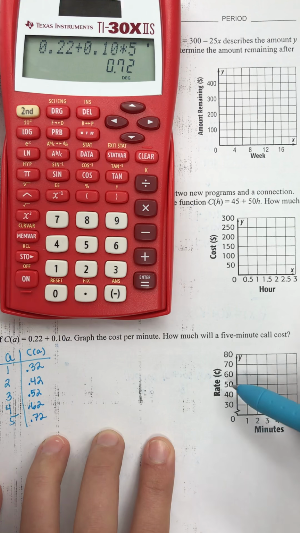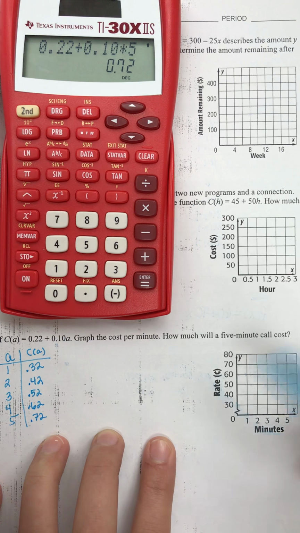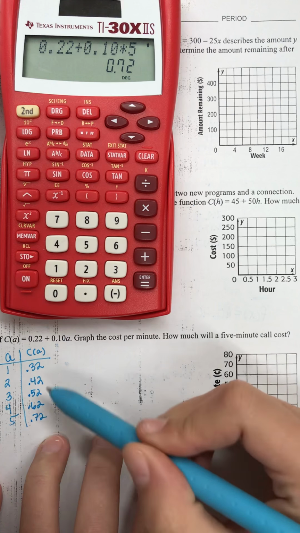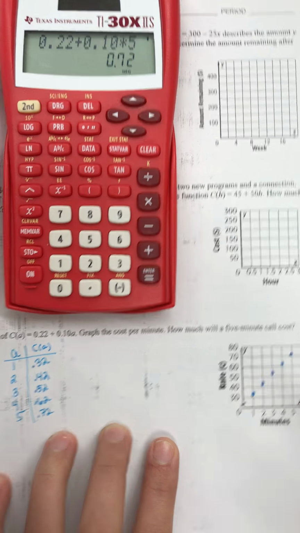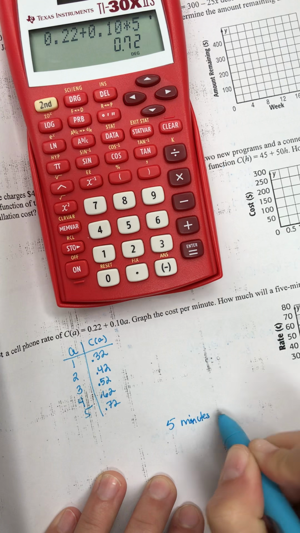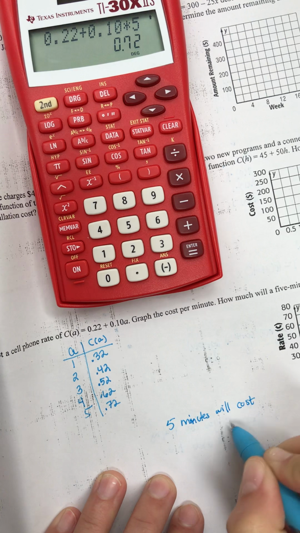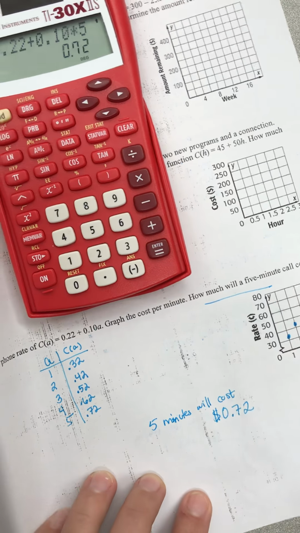So notice this is minutes, and this is your rate, or your money in cents, which makes sense because all of my y values are in change. So if 1 minute costs 32 cents, 2 minutes is 42 cents, 3 minutes is 52 cents, 62 cents and 72 cents. 5 minutes will cost 72 cents, because you want to make sure that you answer the question that's above.